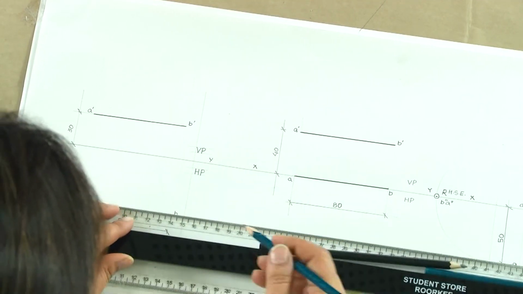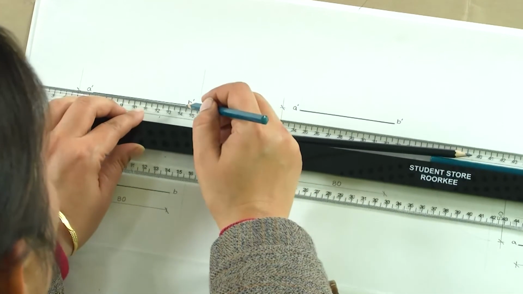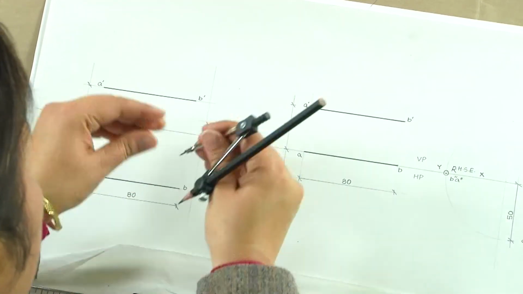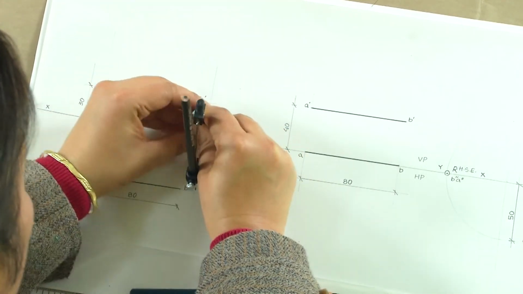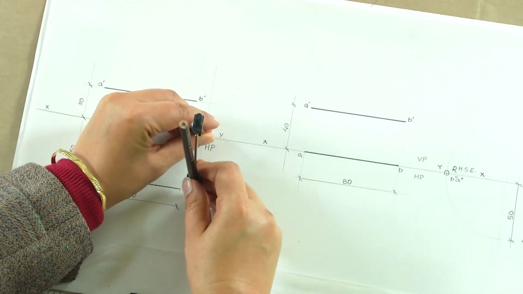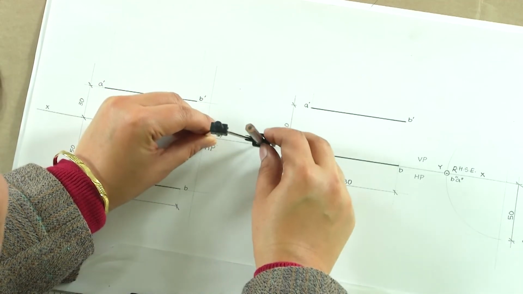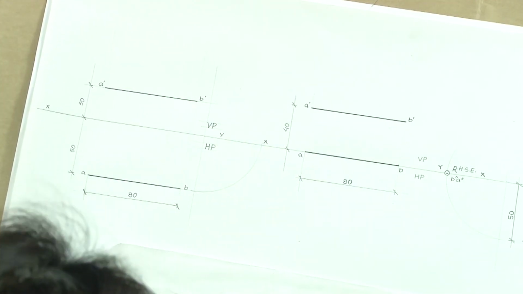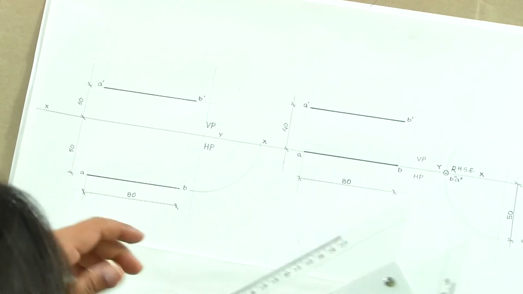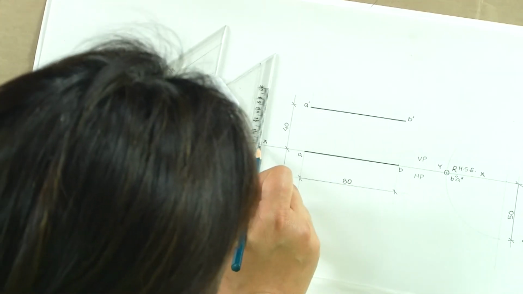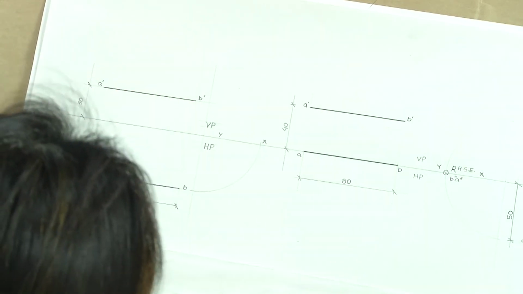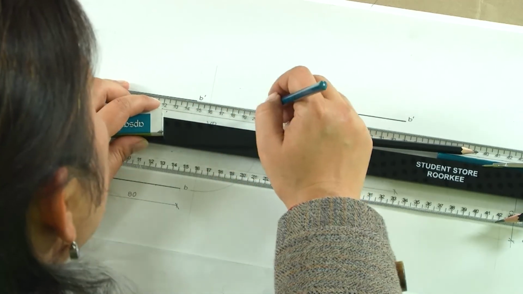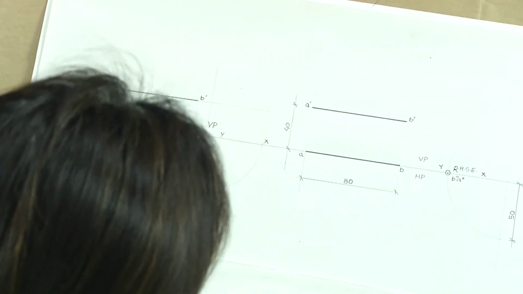We would first project up to the side projection screen, and then we will take the projection. The projection comes here, but the actual projection point will always be the intersection of the projection line coming from the plan as well as the elevation.